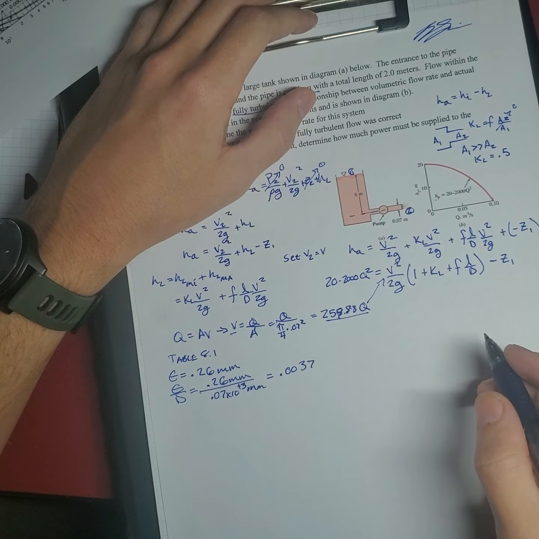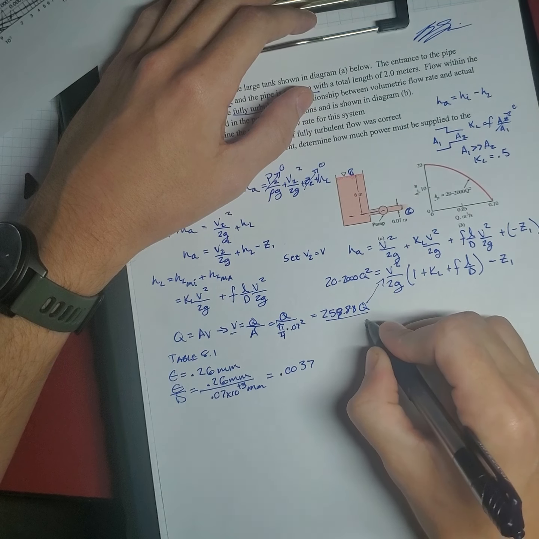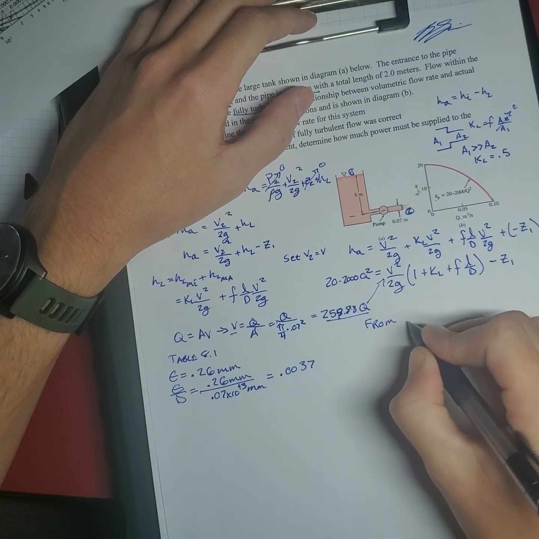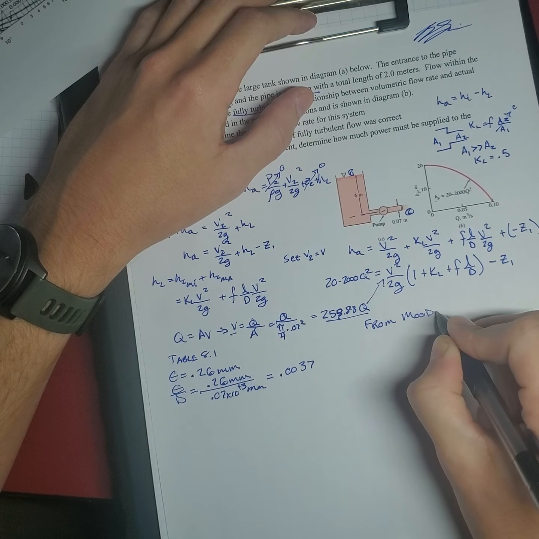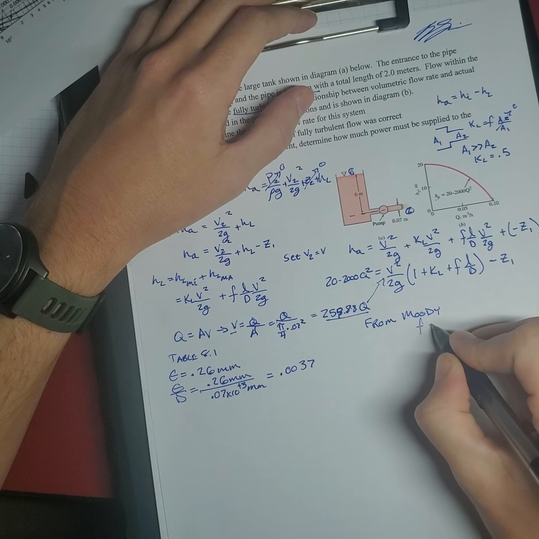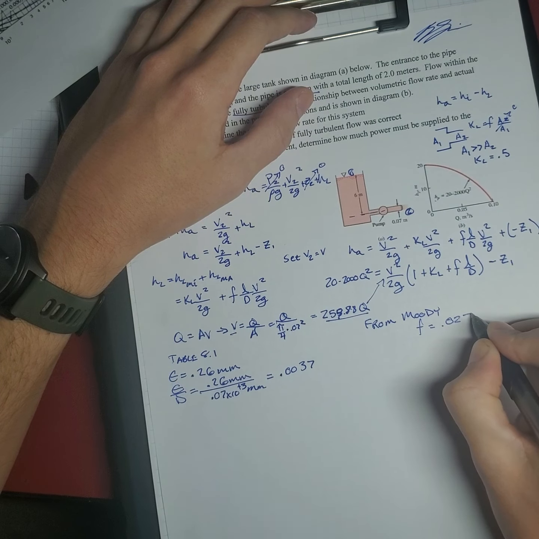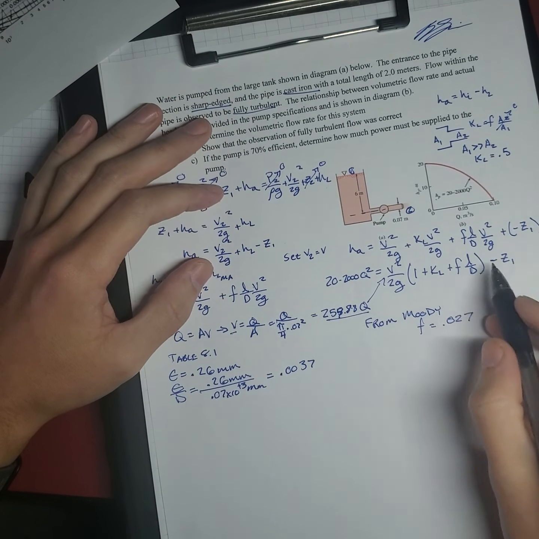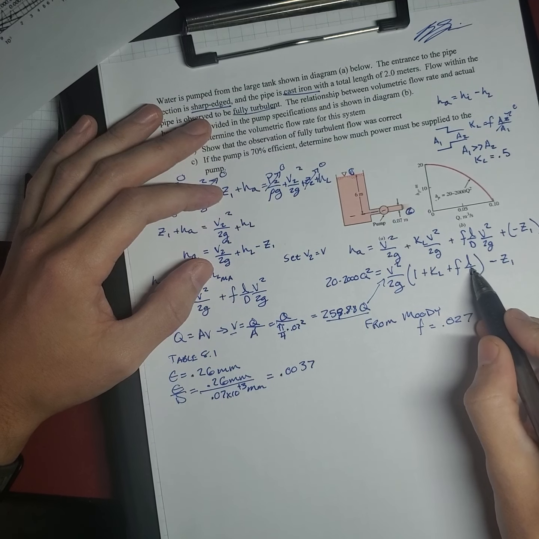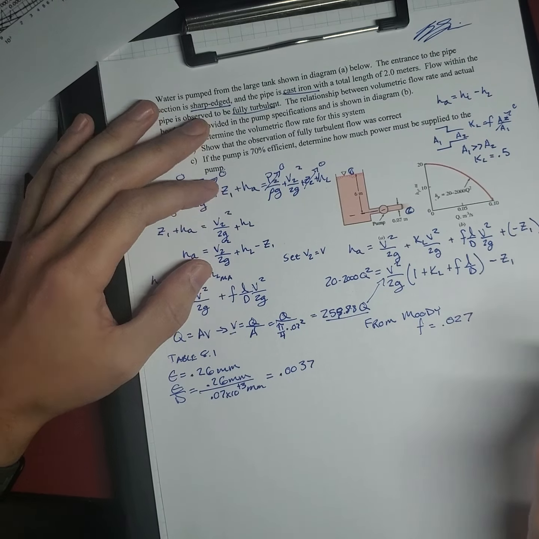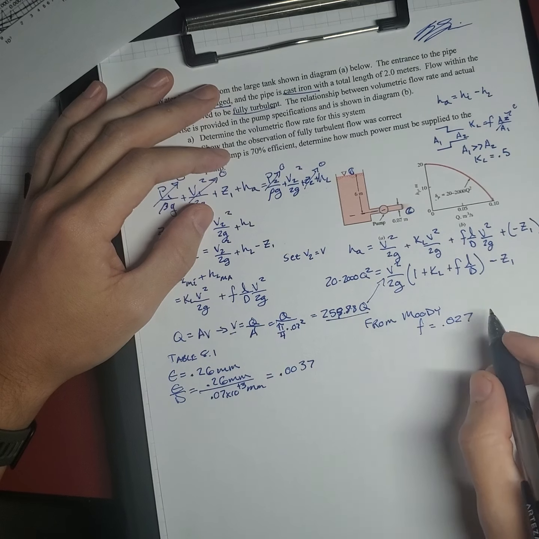No need to go too crazy with it. So from the Moody diagram, f is 0.027. Now we can input all of these terms and get that squared away.